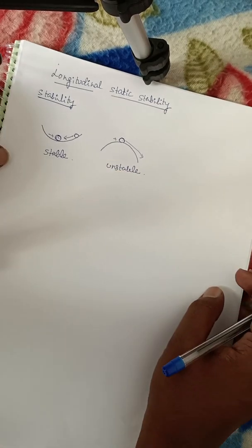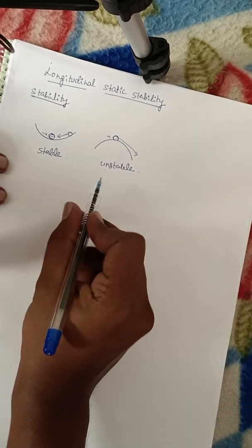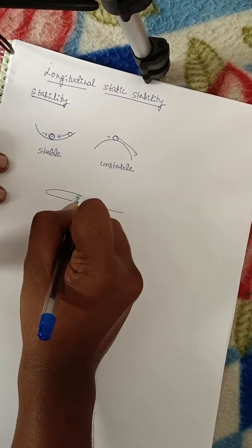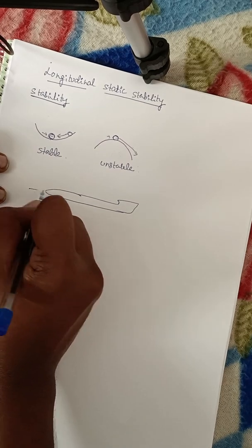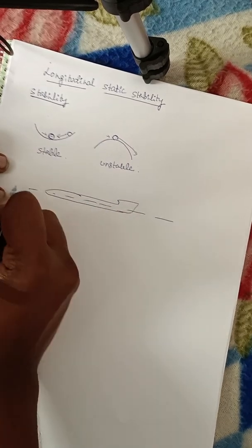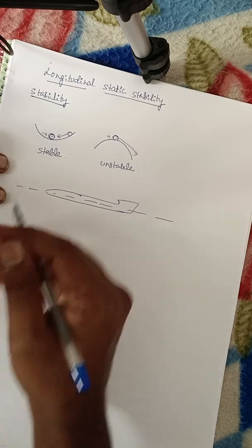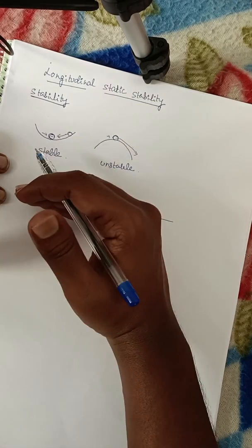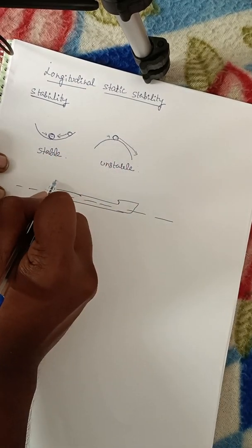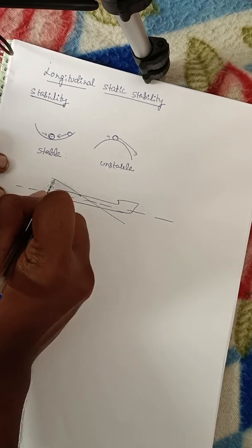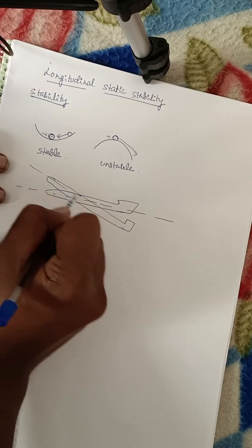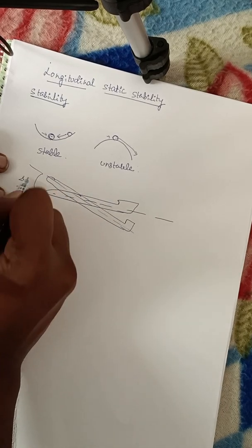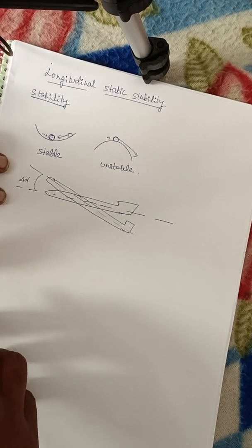In an aircraft, the same thing happens. Consider an aircraft moving like this. Because of some disturbance, just assume there is an increase in angle of attack, delta alpha.